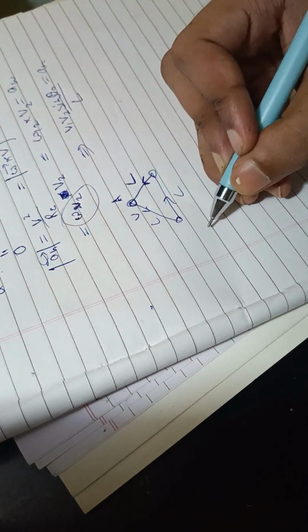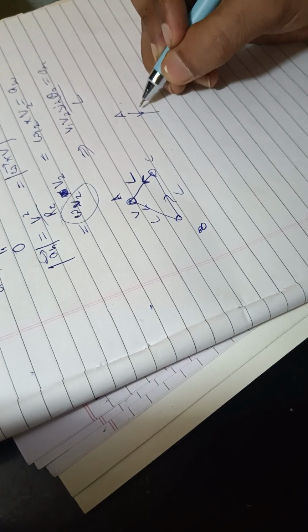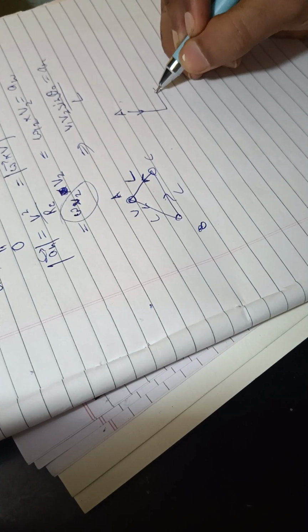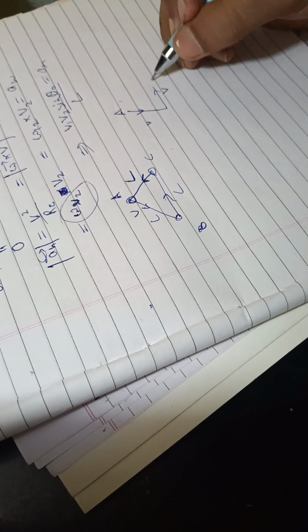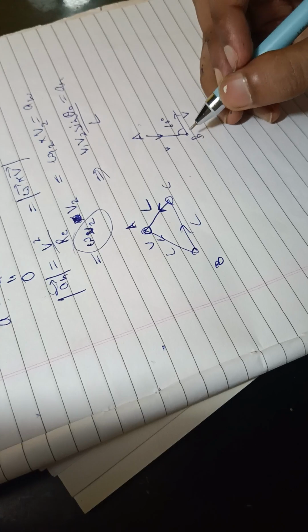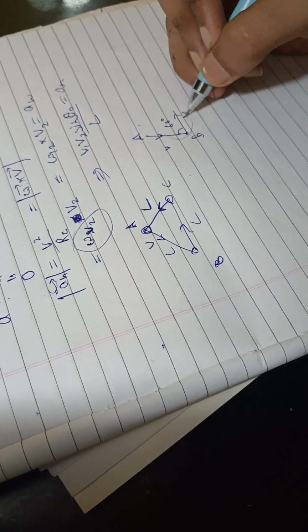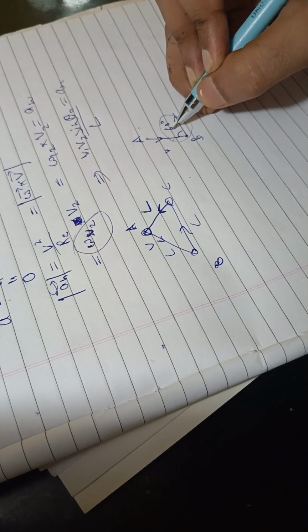Let's pick two particles, A and B. A is moving with velocity v and B is moving with velocity v towards C. There is an angle of 60 degrees. Now as it moves, it rotates in space, but the angle between them is always constant, 60 degrees.